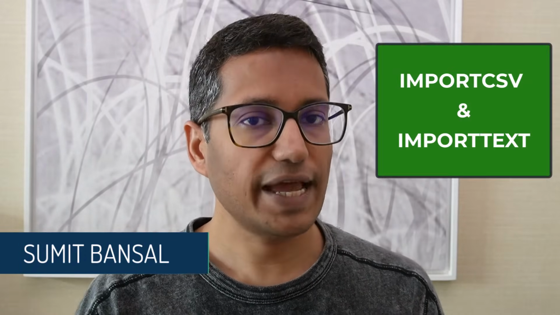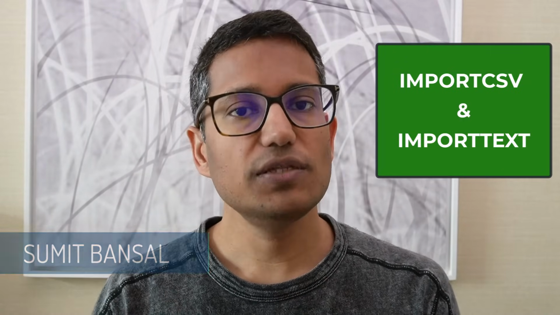Excel now has two brand new functions called IMPORTTEXT and IMPORTCSV, and using these functions you can connect to any external text file or a CSV file and get the data into Excel. Now these are brand new functions, so if you're using Excel with Microsoft 365, if you do not already have them, you will soon have them.